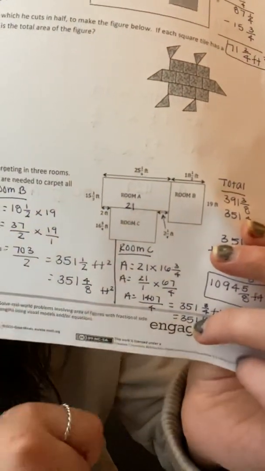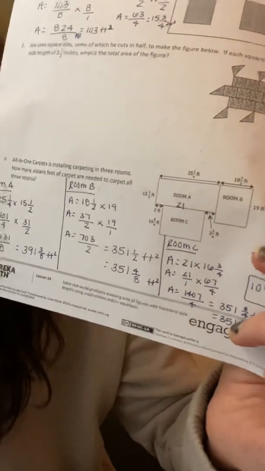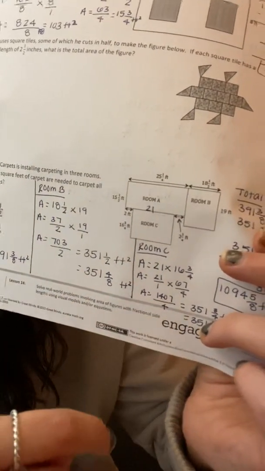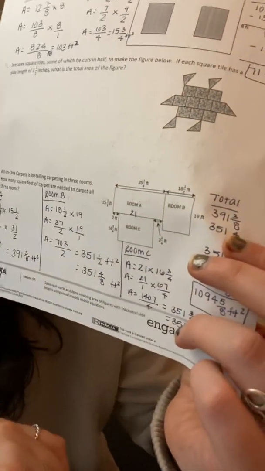I looked at room C. I saw that my length was 21 and my width was 16 3/4. All I did with my 21 was put that over 1. I needed to make my 16 3/4 into an improper fraction. So I took that denominator, I multiplied it by 16, and then I took that answer and I added it to 3. And when I did that, I got 67/4.